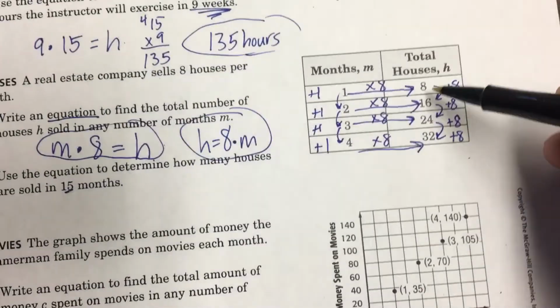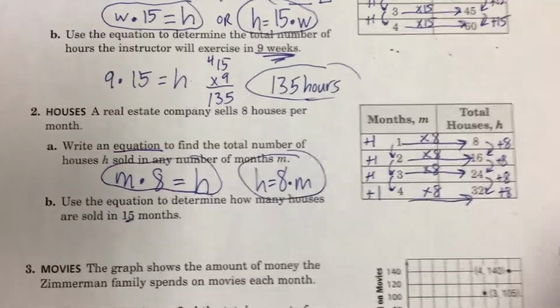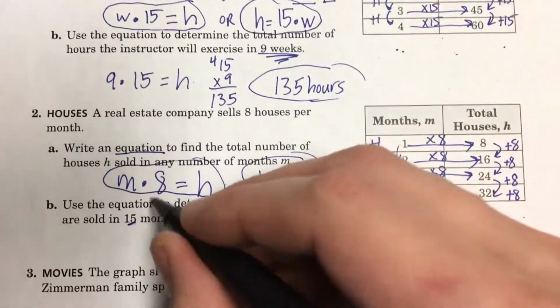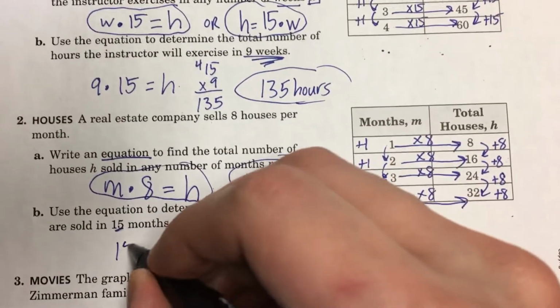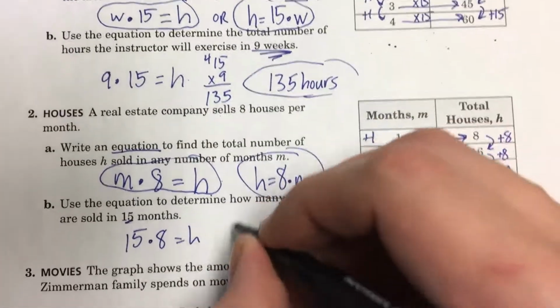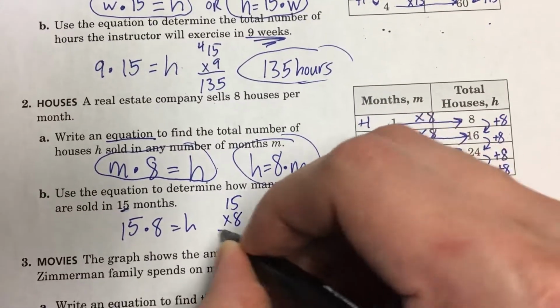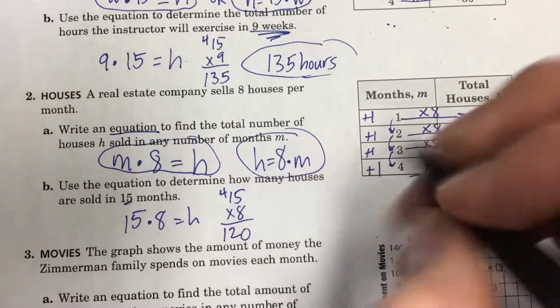So if I continue this pattern all the way down to 15, where would my answer be? Well, instead of having to do the pattern all over again, let's just do 8 times 15, or 15 times 8. It's the same thing. 15 times 8, how many is that? I've got a calculator. This would be faster, but I don't because I'm holding my phone right now. So I'm just going to use this, 120.